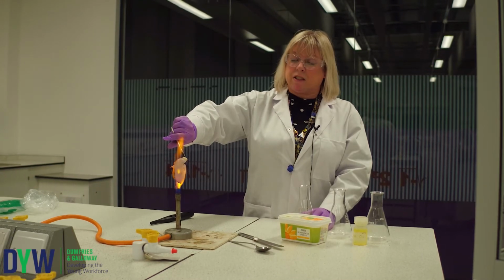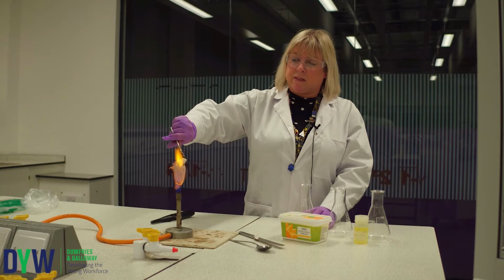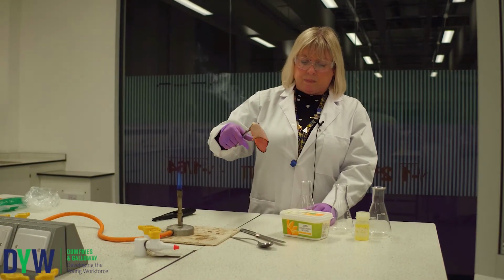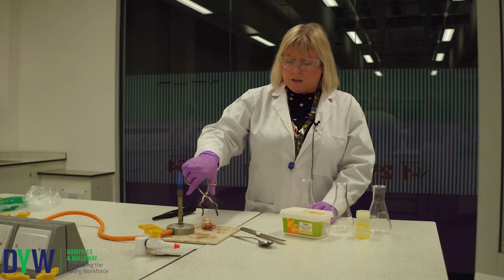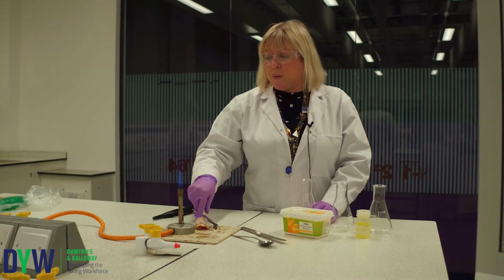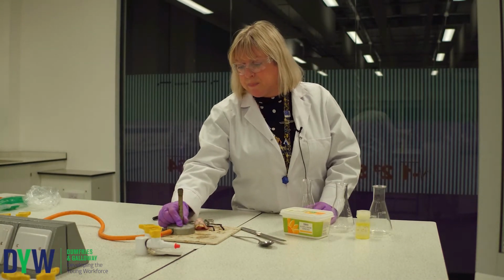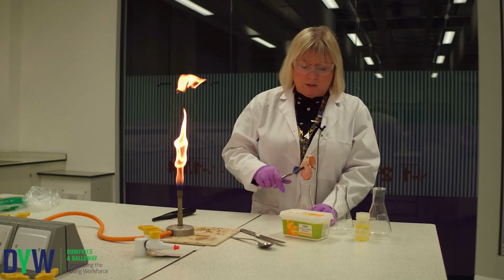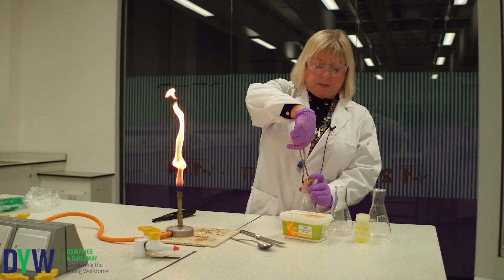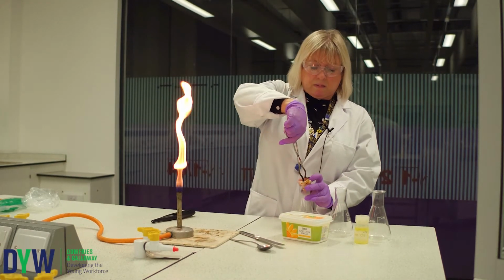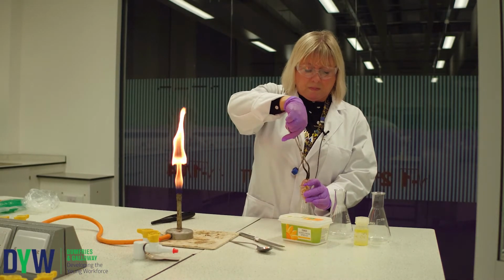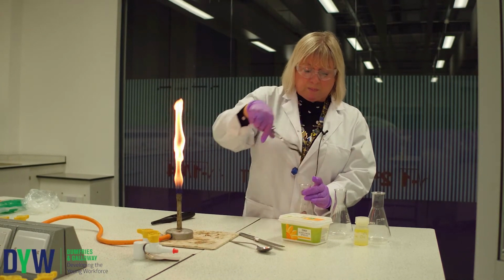Trying to get our fat to cook there. There we go. Okay. So, I'll put my Bunsen back in a safety flame and we'll pop that bacon into the flask. There we go.